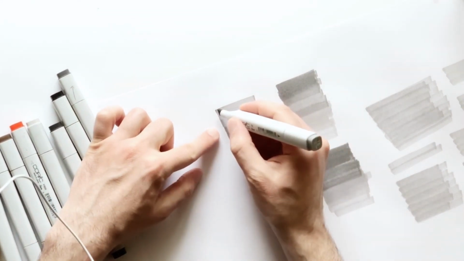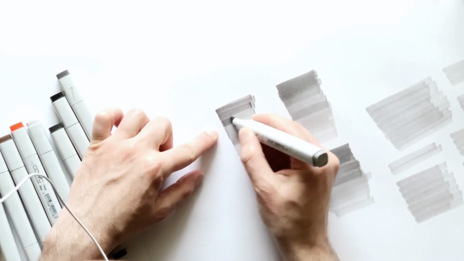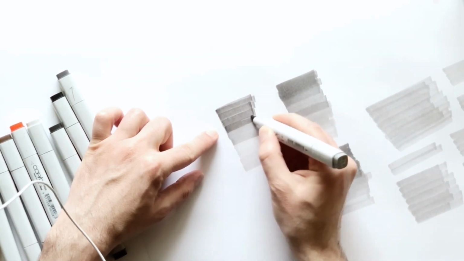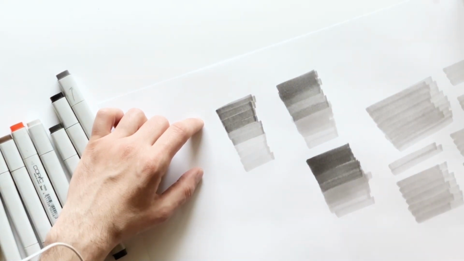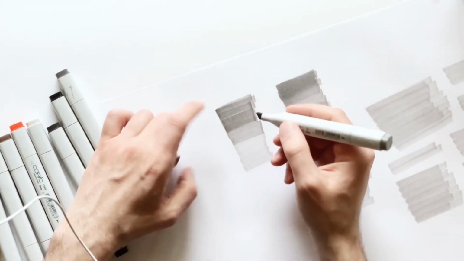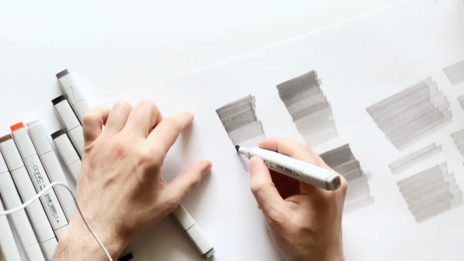So once it's dry, let's add the second layer. And second layer for T3.